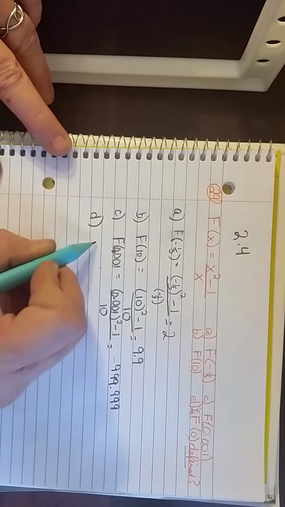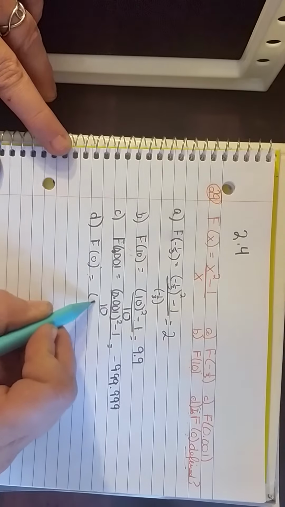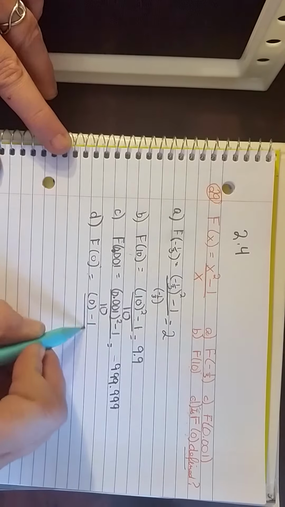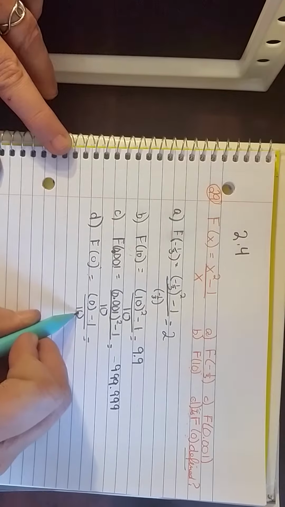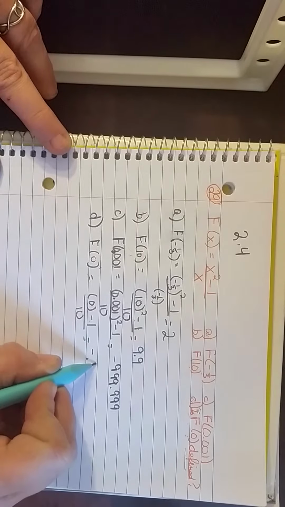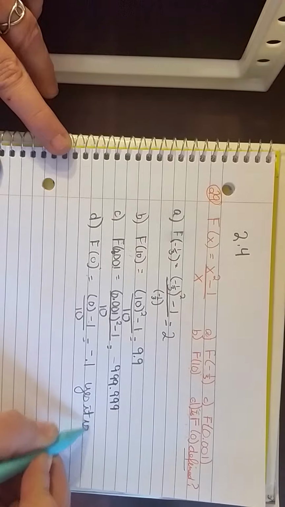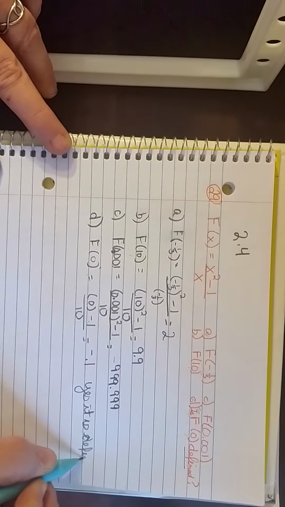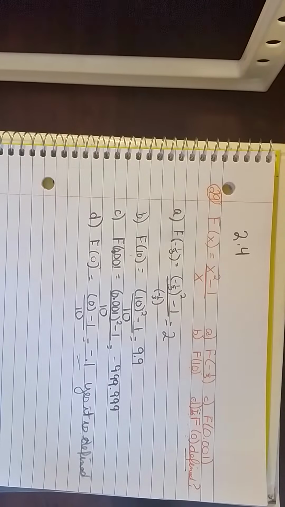Well, that means we need to plug 0 in. Zero minus 1 is still negative 1 over 10, which is negative 0.1. So yes, it is defined because we were able to get an answer for y.